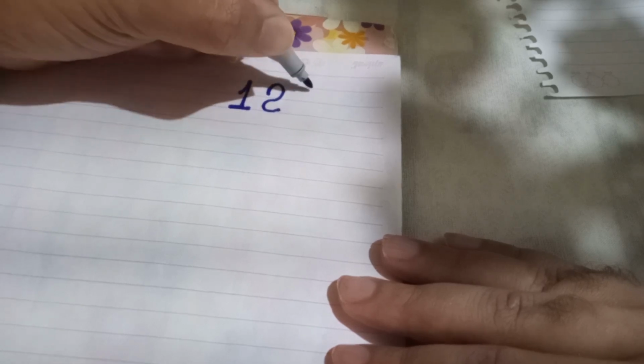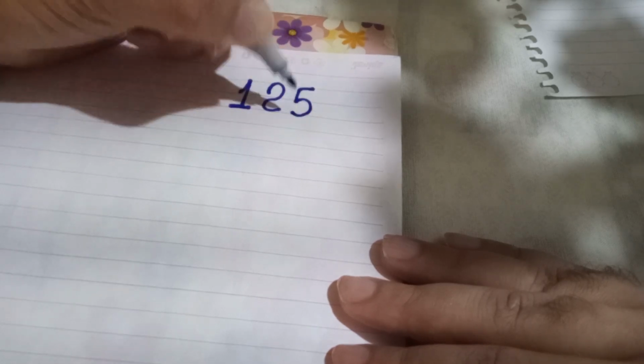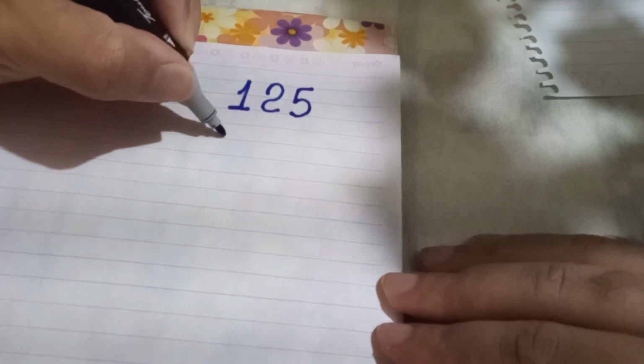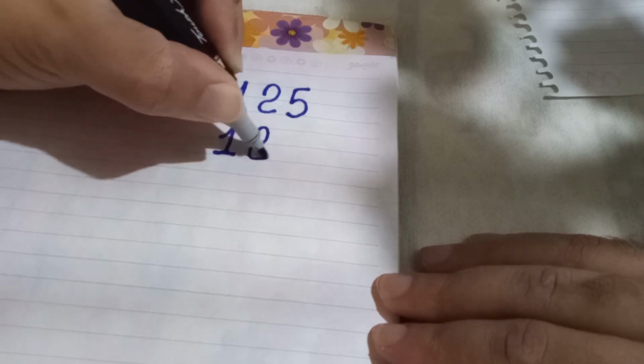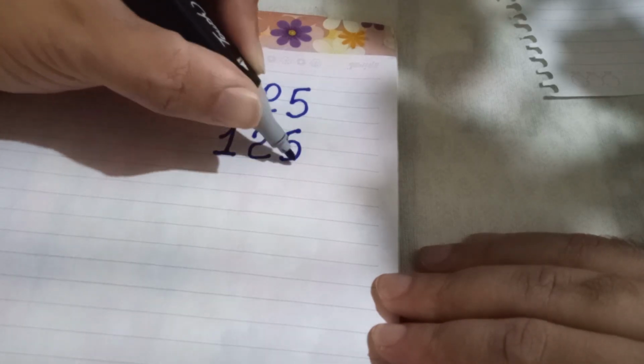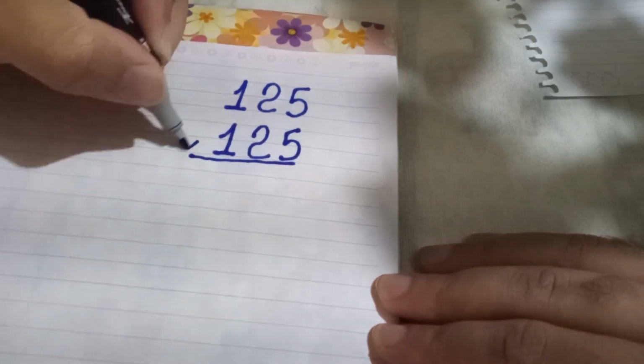Another tip is to keep the numbers aligned so you don't get lost in the calculation. After all, a lack of alignment can lead to calculation errors. Let's start the calculation.